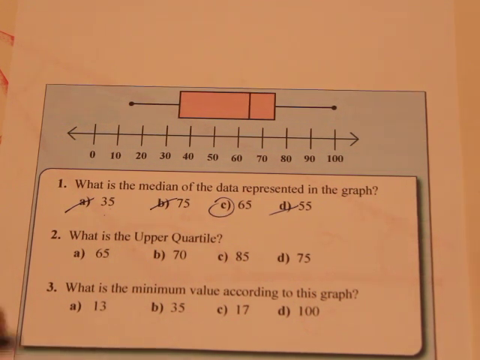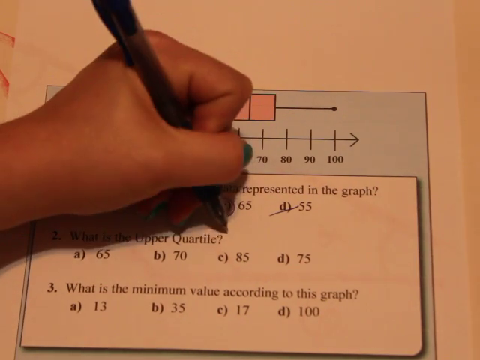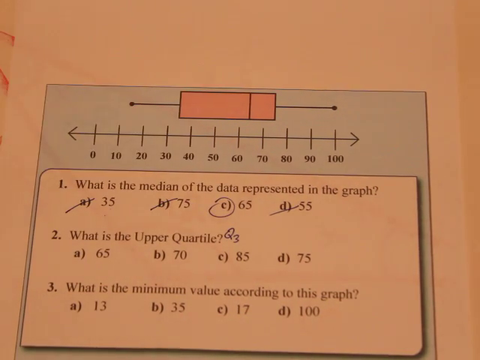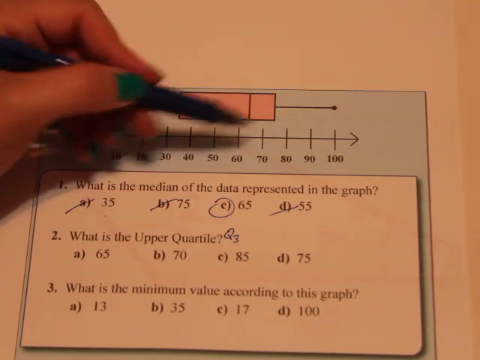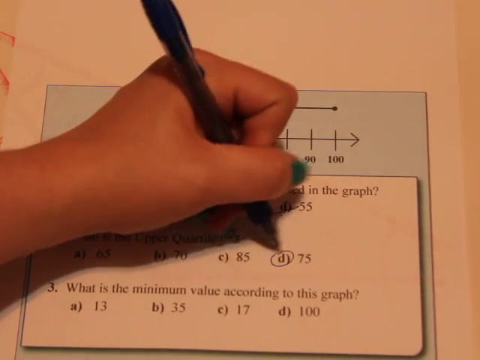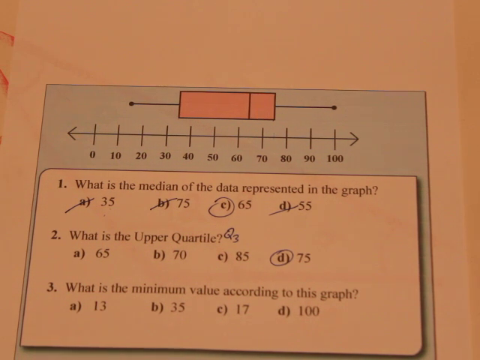Now we're going to look at what is the upper quartile. Remember, upper quartile is Q3. So look at your graph again, and it's between 70 and 80. So we're looking, all right, 75. That's between 70 and 80. What is the minimum value?